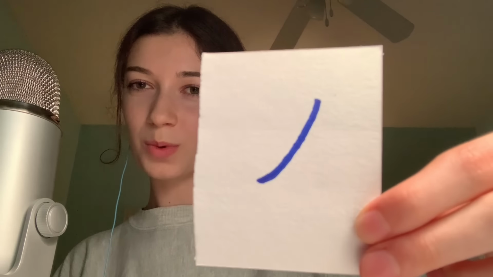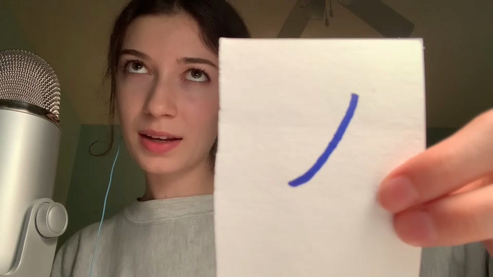Then finally we have no. Very simple. Just 1 line. And the word for notebook, noto. Notebook is noto. Starts with no.